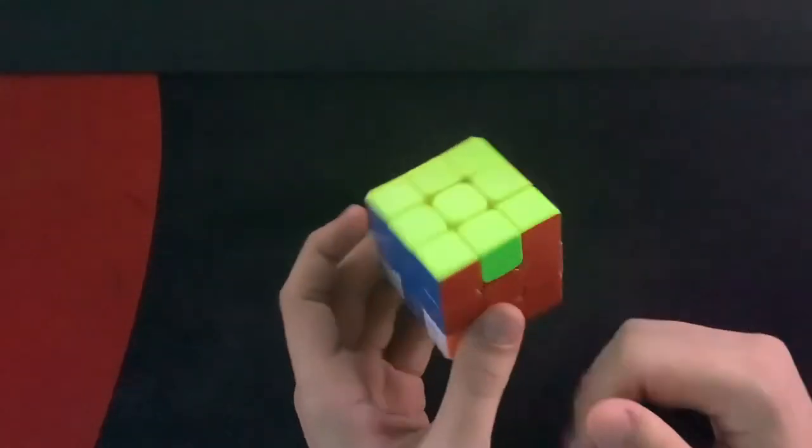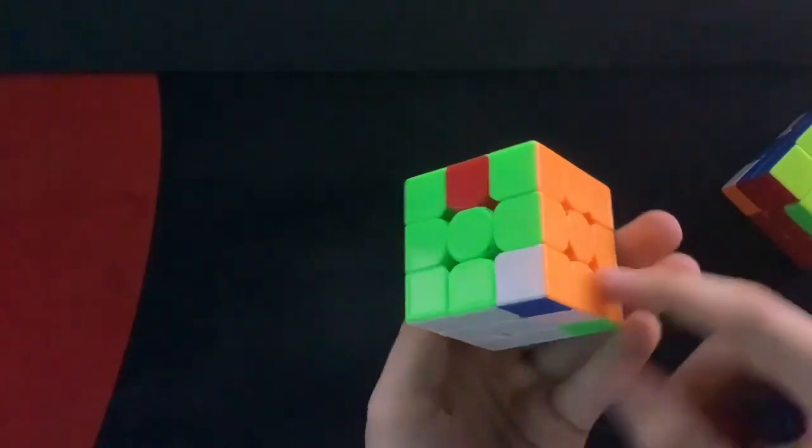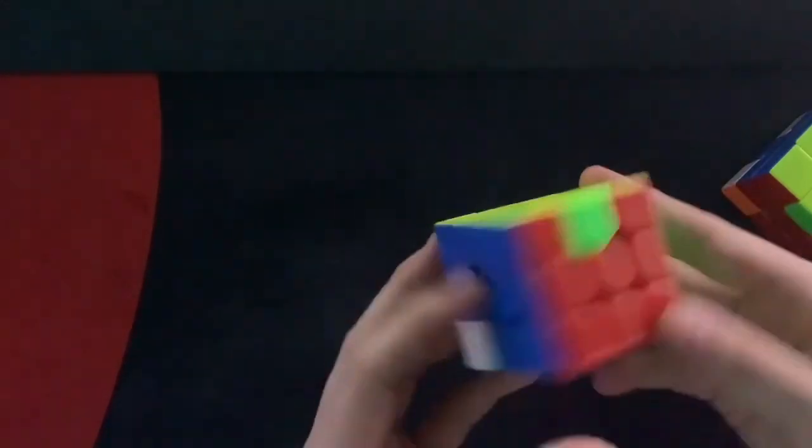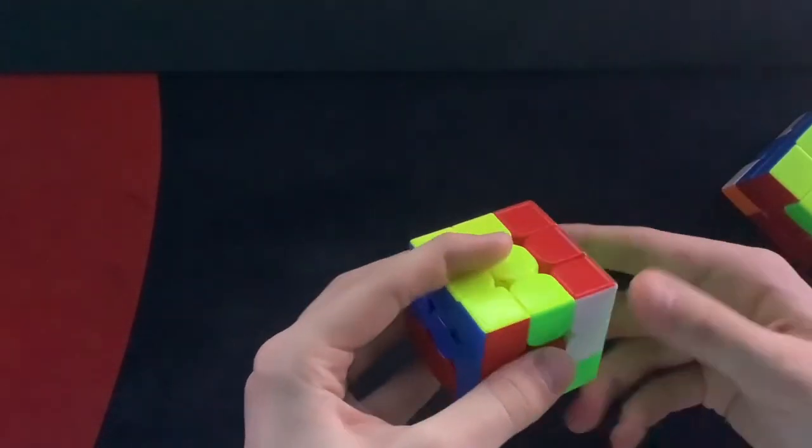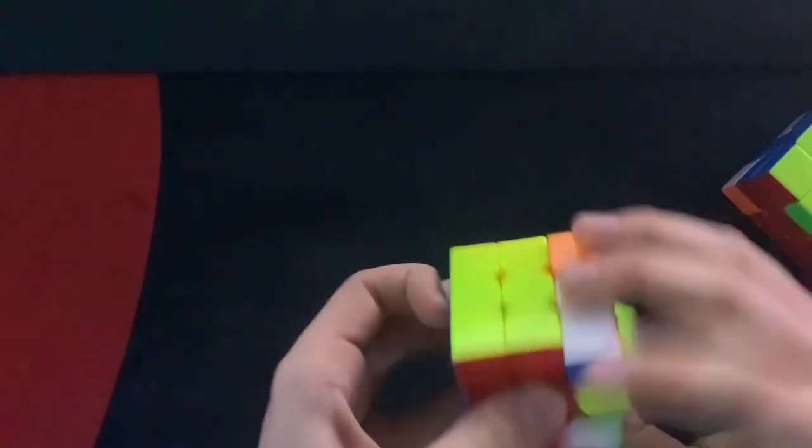And for all the swaps except, I guess, one, this is a cool swap you can do, which is a setup to J-perm, which swaps these two, and it's with UF, UR, so it's even easier to set up. But RD', R2, whatever, figured out to J-perm.